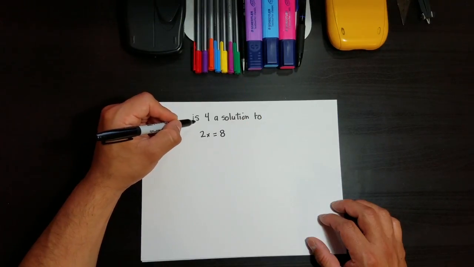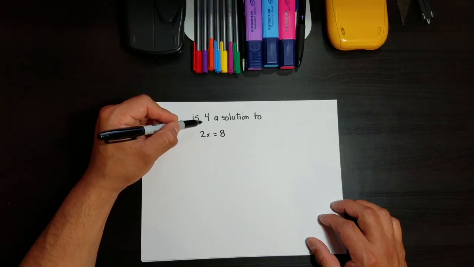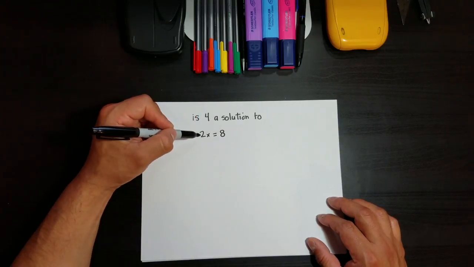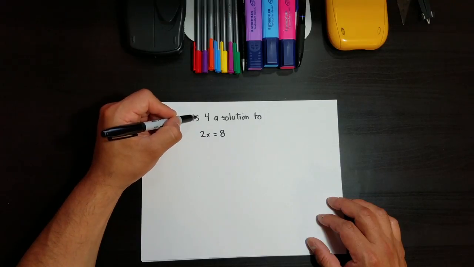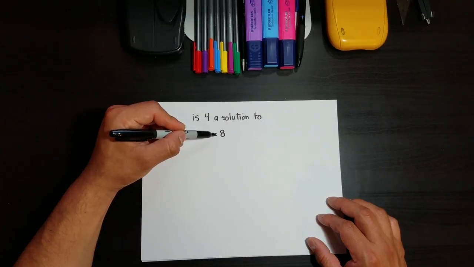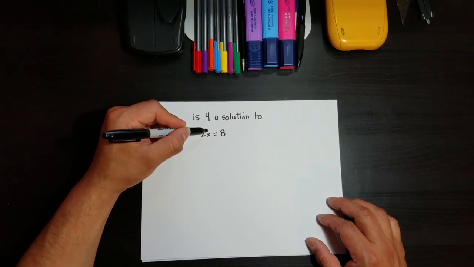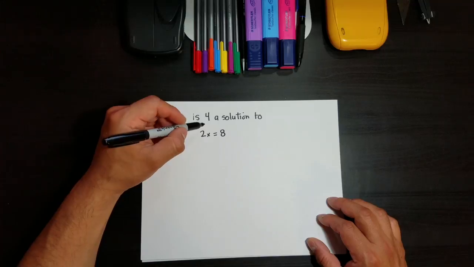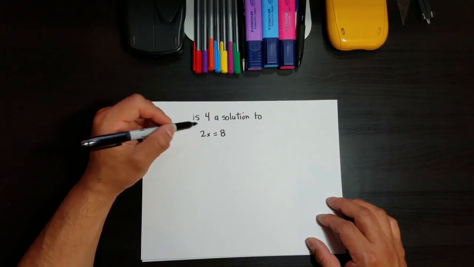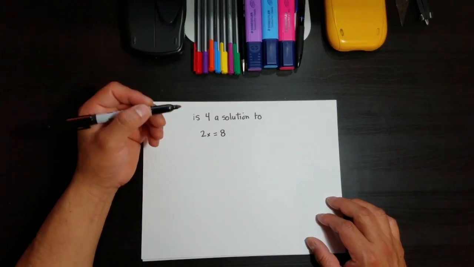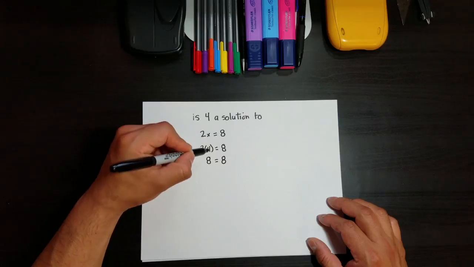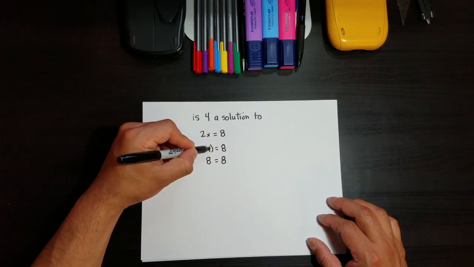Okay, so in our first example, we're going to look at what you do when you're asked if a number is a solution to an equation. In this case, we're asked, is 4 a solution to 2x equals 8? As you can see, it's very straightforward. All you have to do is replace x with 4 and solve and see what kind of answer you get. So once we replaced the variable with the number, we get that 2 times 4 equals 8.